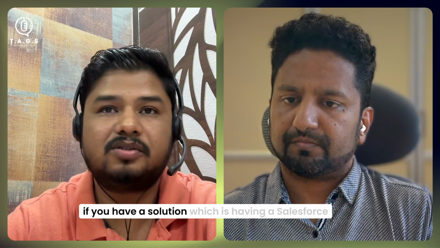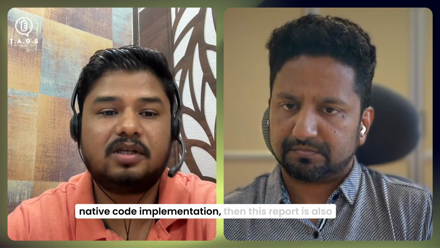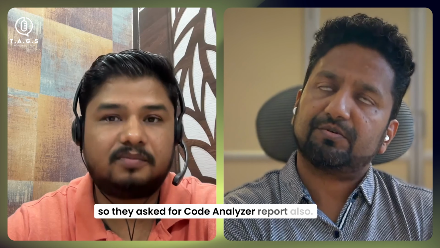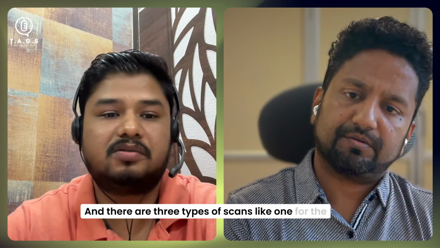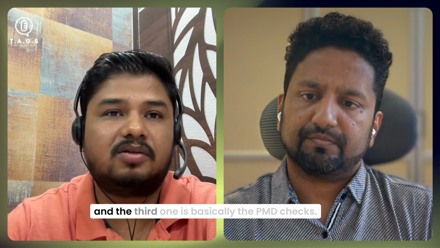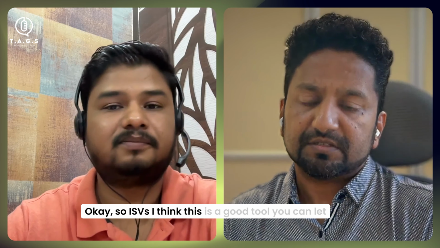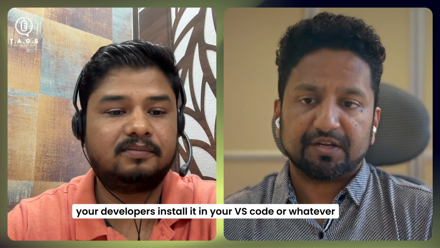So if you have a solution which has Salesforce native code implementation, then this report is also needed. Okay, so they ask for the Code Analyzer report also. Right. And there are three types of scans: one is the Salesforce security scans, another is the DFA, and the third one is basically the PMD checks. So PMD Salesforce scans. Okay. So I think this is a good tool. You can let your developers install it in their VS Code or whatever IDE they're using.